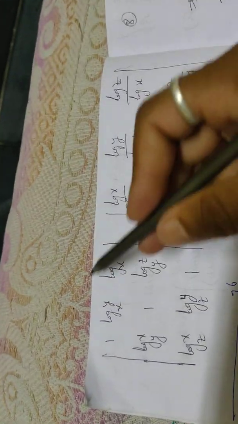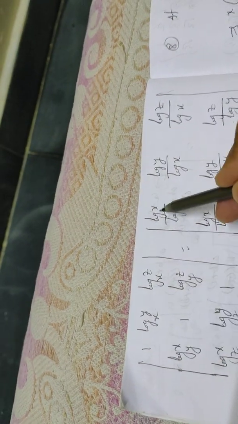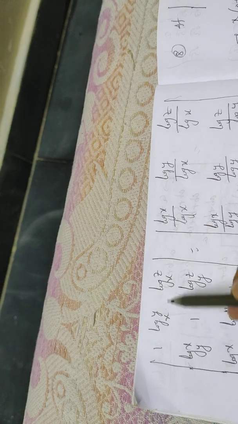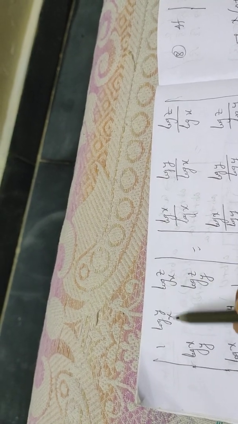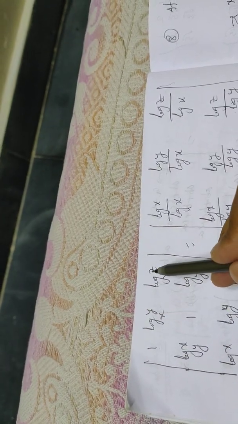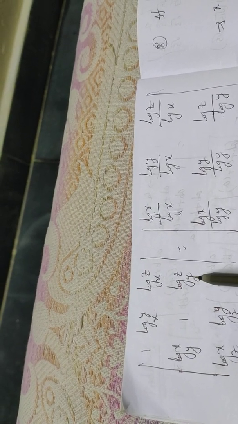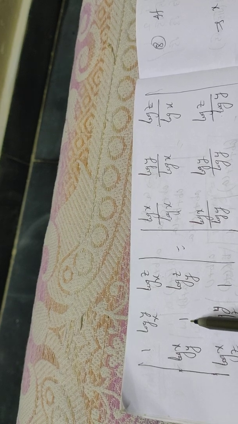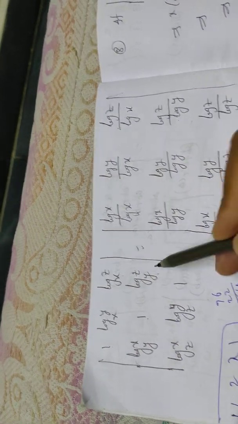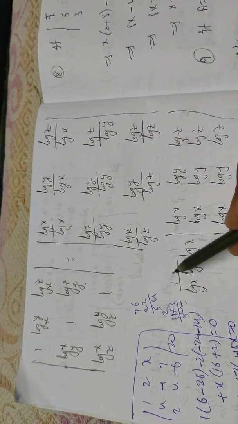See here, I have written the given determinant. In this row all bases are x only, so I have written this in terms of log x by log x, this is log y by log x, this is log z by log x. This row, this is log x by log y. Because in this row all bases are y only, I can write this as log y by log y, this one log z by log y, log x by log z, log y by log z, and this is log z by log z, which is equal to 1.